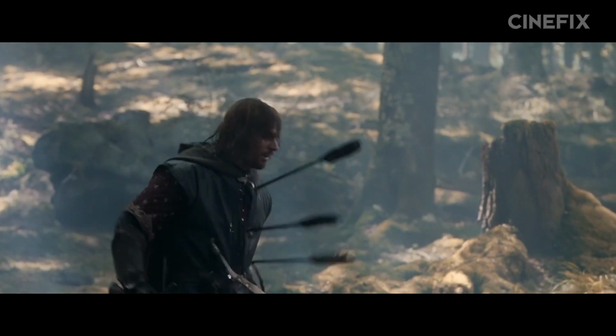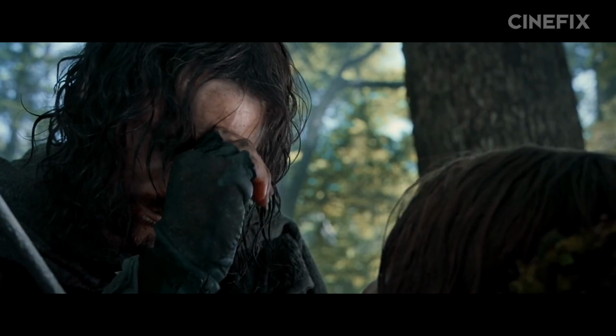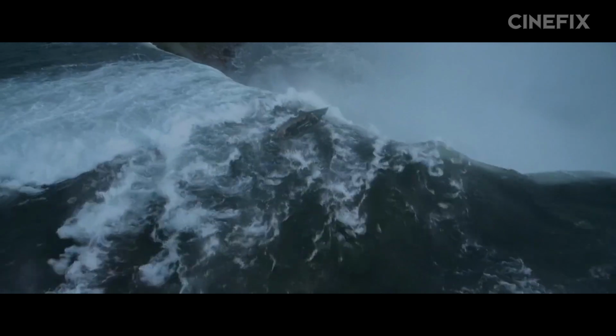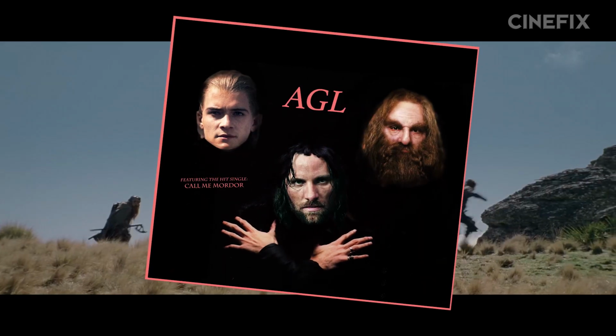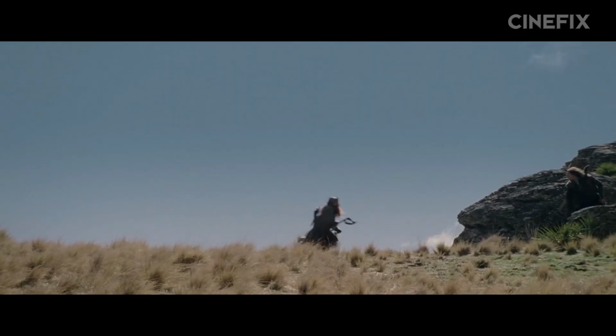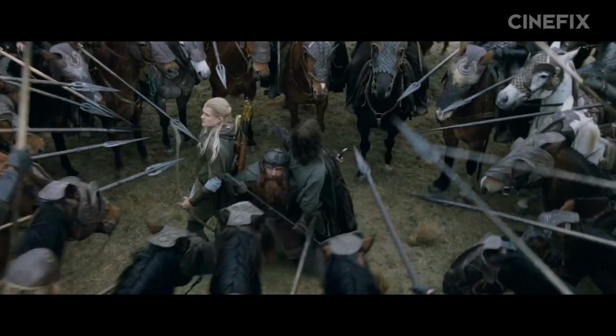All of that stuff happens exactly the same way in the movie, just not this movie. As we pointed out in the last episode, all of it takes place at the end of the Fellowship of the Ring. So, Aragorn, Gimli, and Legolas, collectively known as AGL from now on, hustle across the plains, hunting the Uruk-hai until they run into Éomer, a marshal of the Riddermark, and his horsemen.